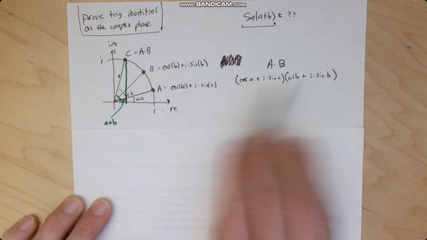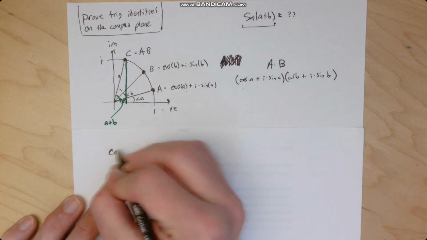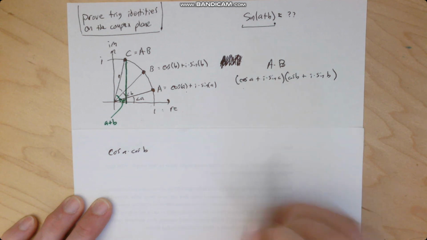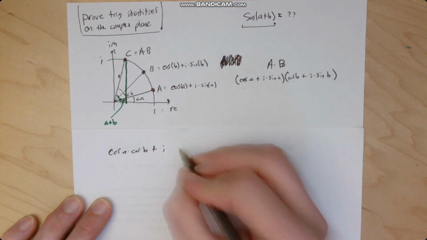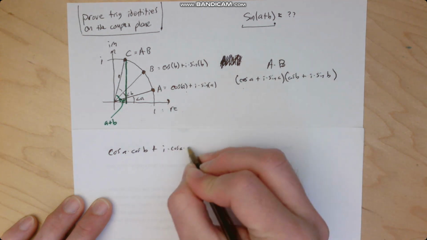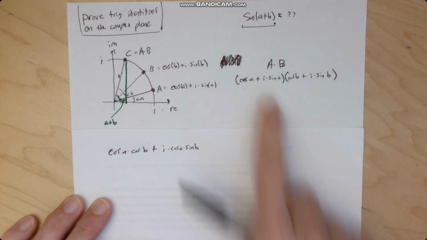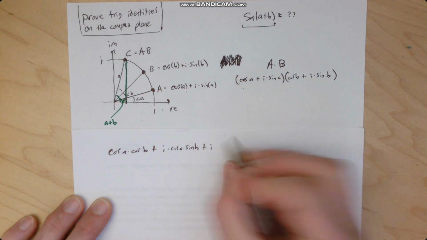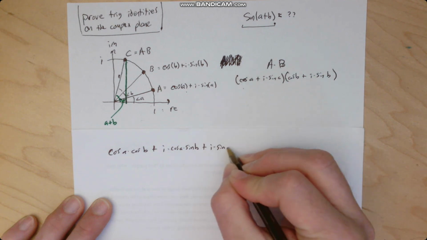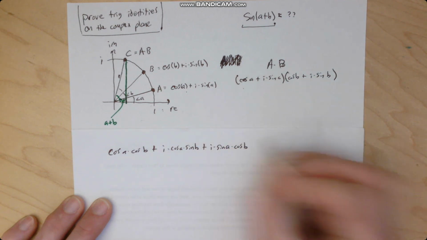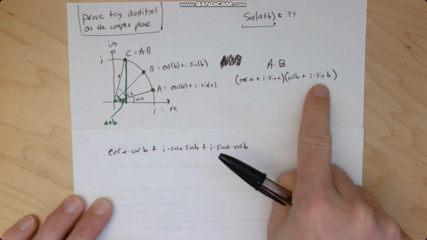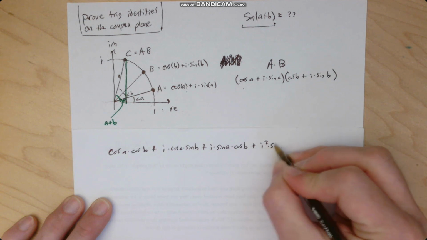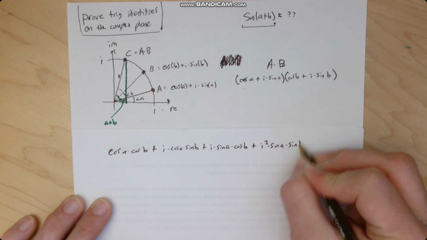All right, so cosine A times cosine B. Cosine A times i sine B. I'm going to put the i in front. So i cosine A sine B. Now, i sine A times cosine B, so I'll put the i in front. Now, i sine A times i sine B is i squared sine A sine B.